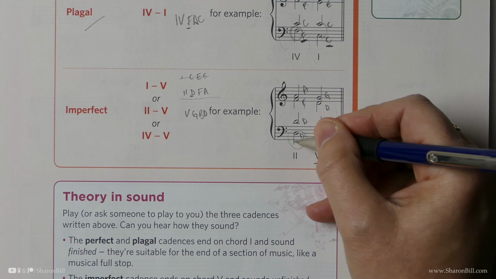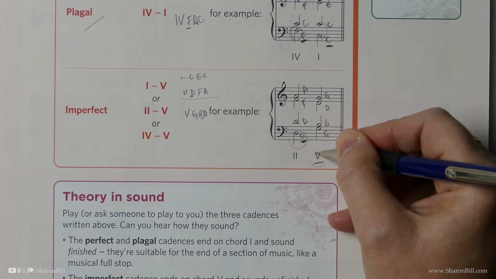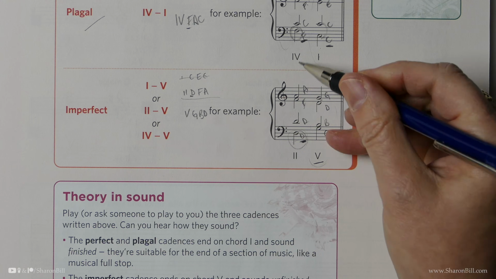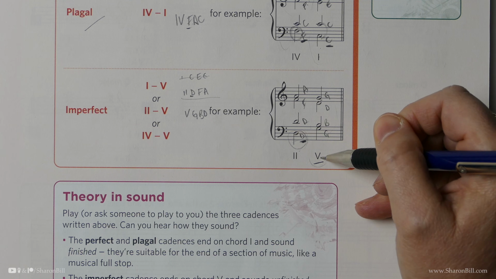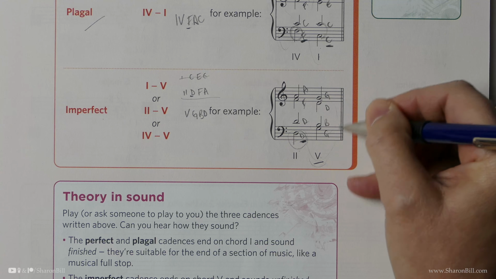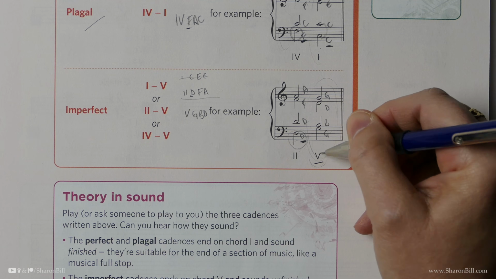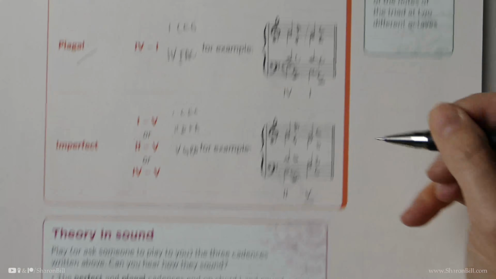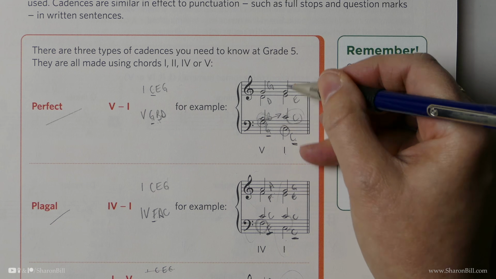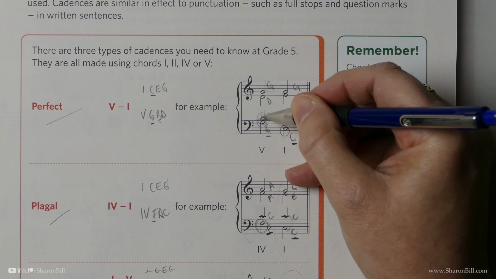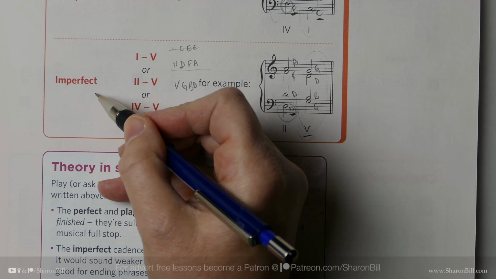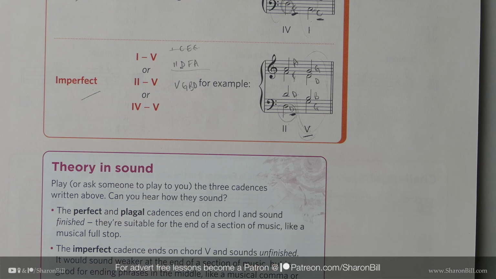And anything to chord 5, so it could be 2 to 5, it could be 1 to 5, it could be 4 to 5, anything to chord 5 is an imperfect cadence simply because it leaves you hanging. It does not sound finished. It's not resolved homewards to home. That leading note hasn't resolved, it's just left you hanging. It doesn't sound finished at all, hence we call it an imperfect cadence.